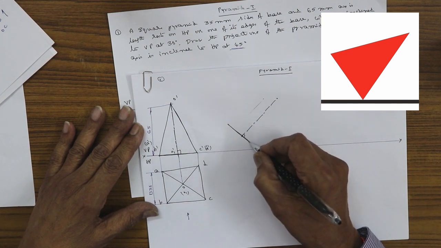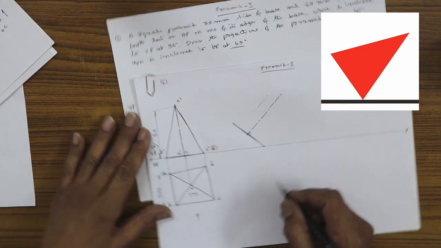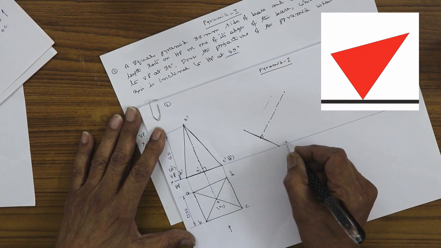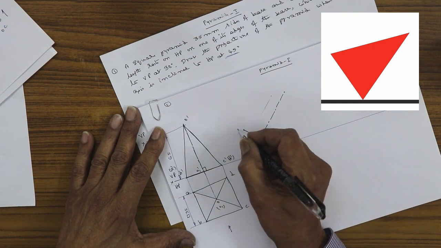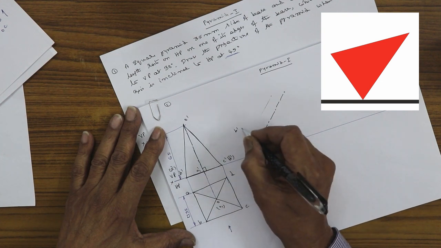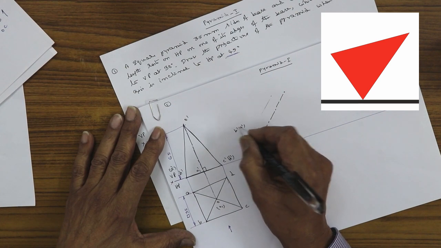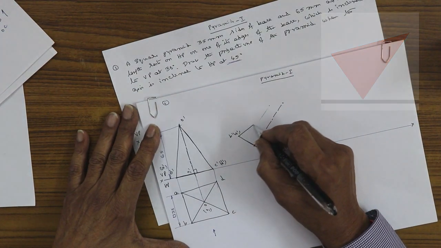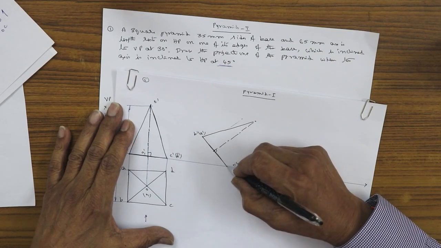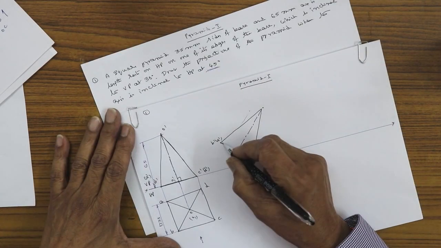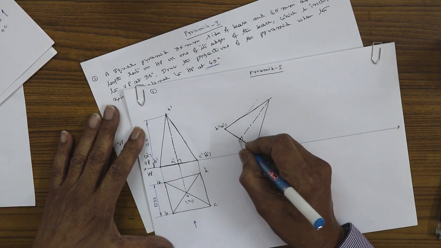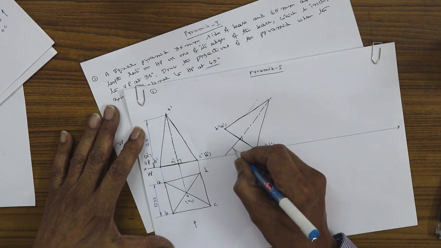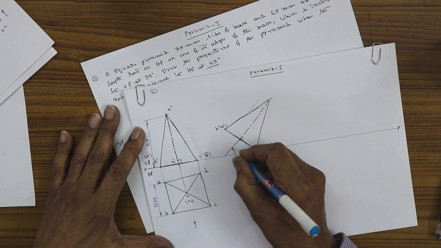90 minus 45, already taken this 45, automatically axis will come as 45. This we have a C dash and then D dash. Here you will have a B dash as well as A dash. Draw the triangle, draw the front view, complete the front view with the slant edges. You'll find now this axis is at an angle of 45 degrees.